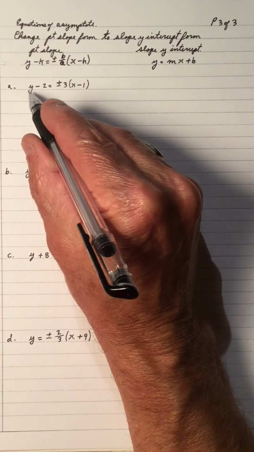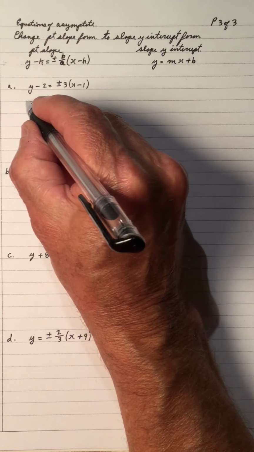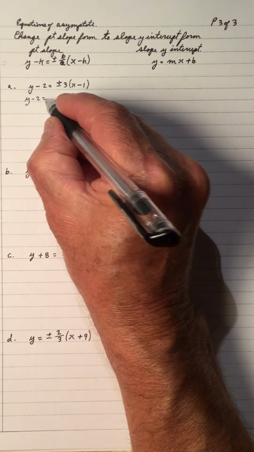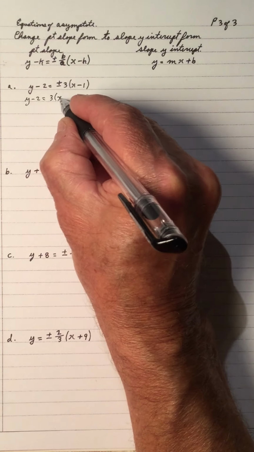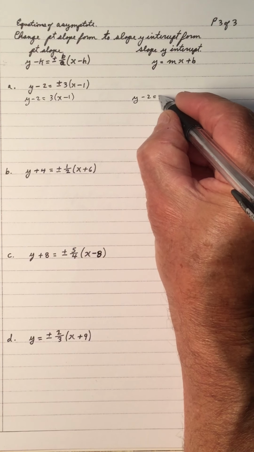So you have to ask your teacher if you're allowed to write it down like this, which you can, but you can also put a 3 in, this one is positive, and you can also put a negative in.